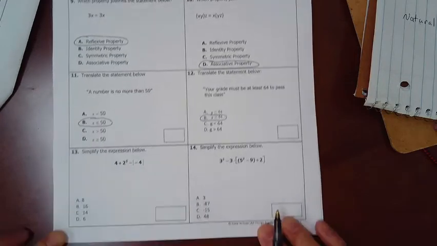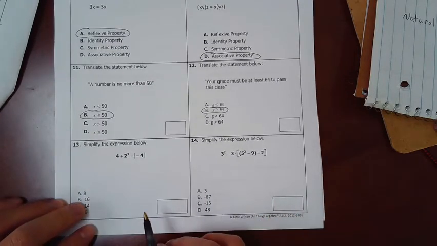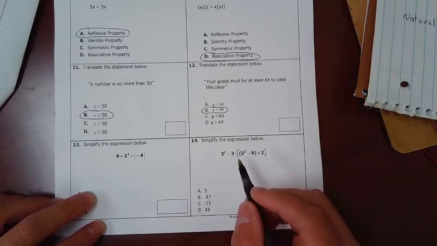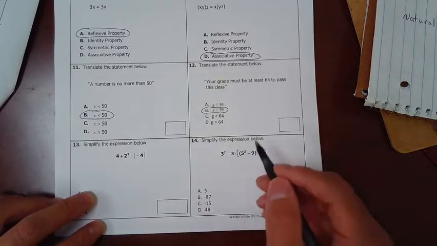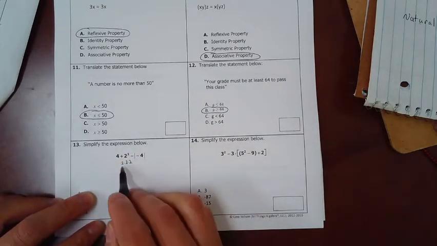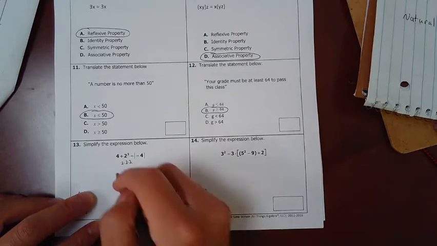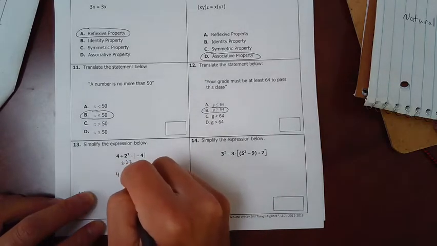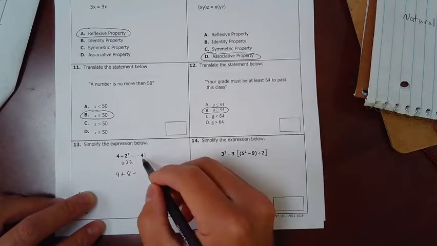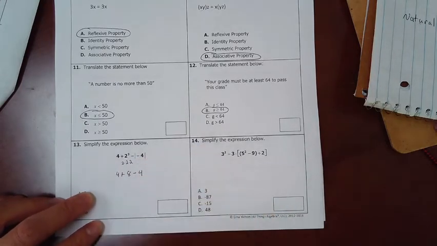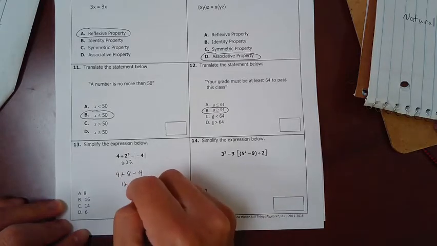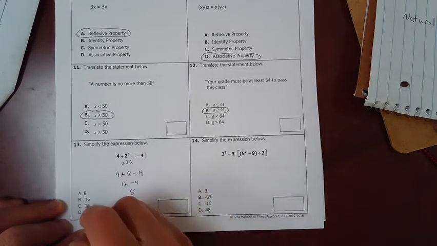All right, number 13. All right, so order of operations. Let's go ahead and do, no parentheses. Let's do exponents. You got 2 times 2 times 2 for that 2 cubed. 2 times 2 is 4. 4 times 2 is 8. So you have 4 plus 8 minus the absolute value of negative 4. Absolute value of negative 4 is 4. All right, so we have 4 plus 8 is 12. 12 minus 4 is 8.